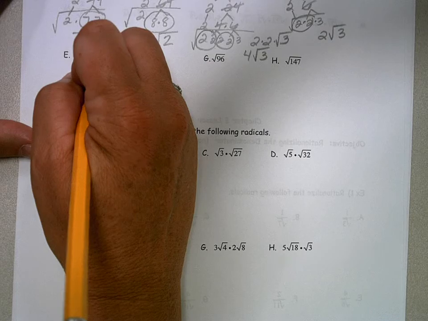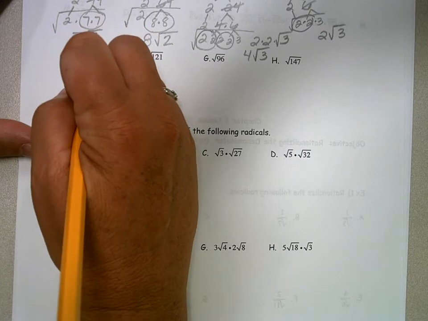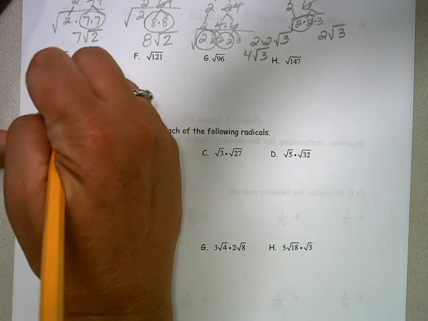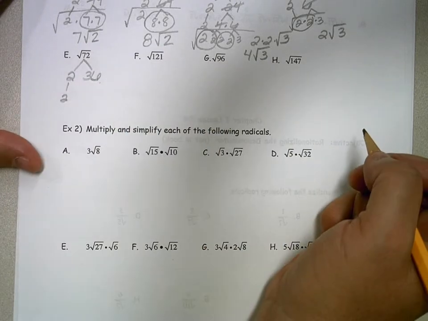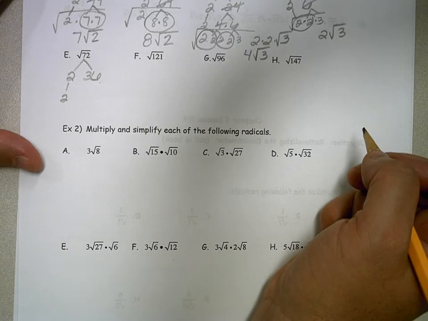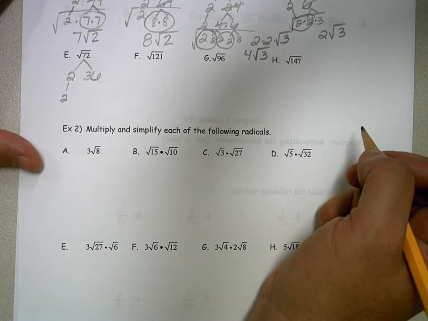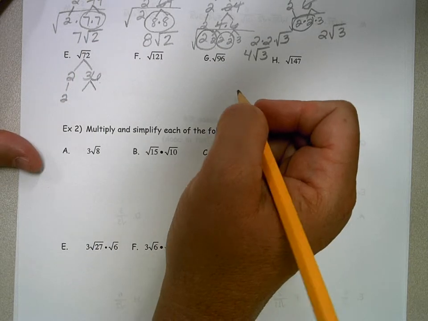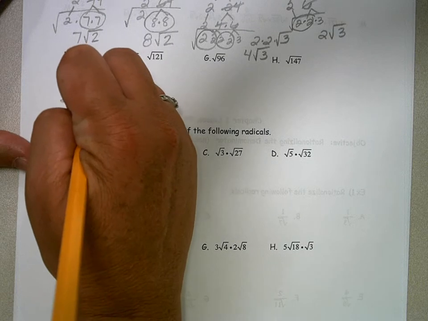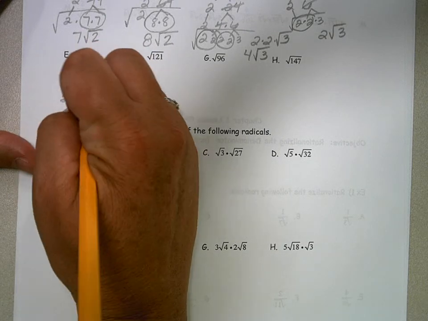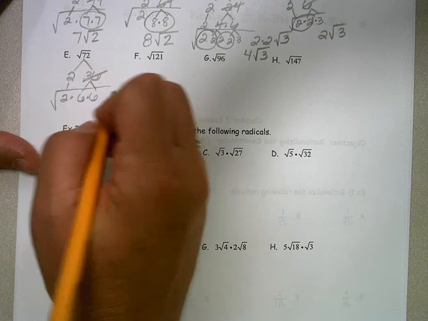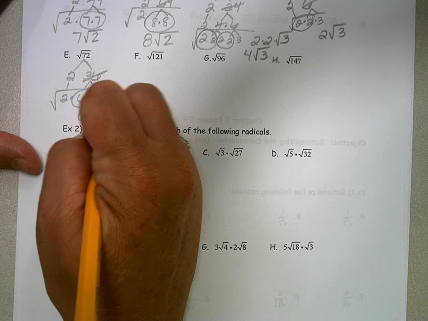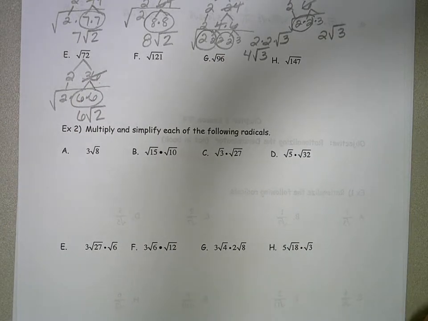72, since it ends in 2, I know it's even. So that's going to be 2 times 36. Think about 36. Think about picking those next 2 numbers strategically. You could do a 9 and a 4. You could do 3 and a 12. I'm not going to pick those 2. I'm going to pick 6 times 6. And the reason I did that is because then I have this pair, and I can end up with 6 square root of 2.